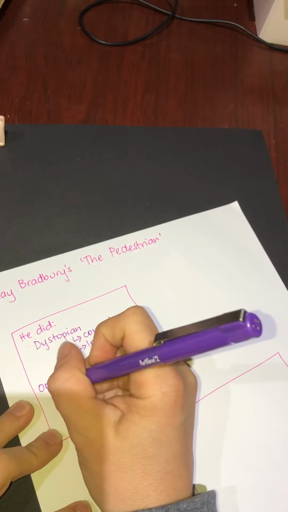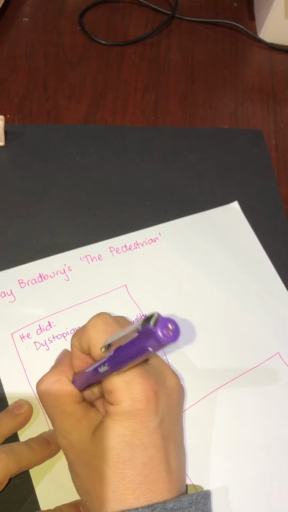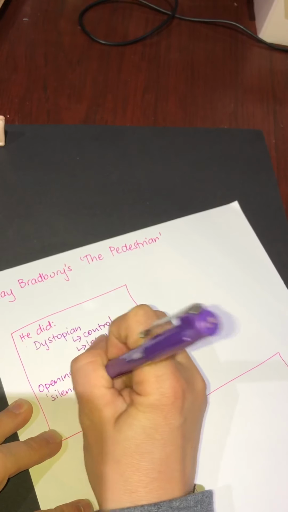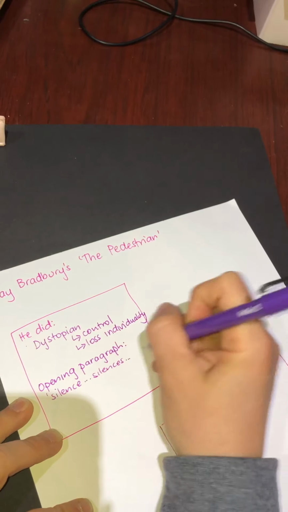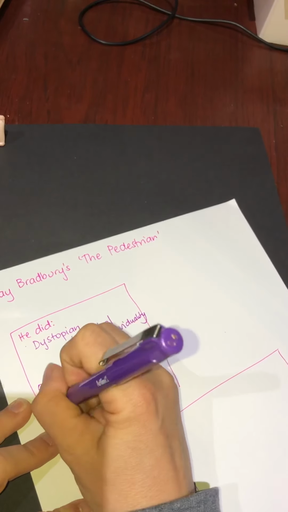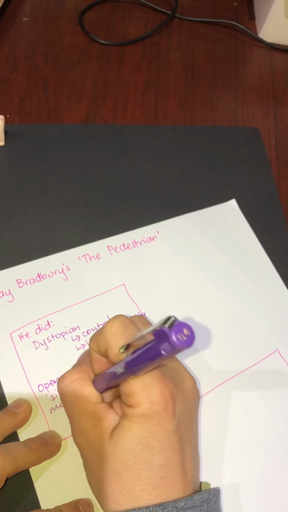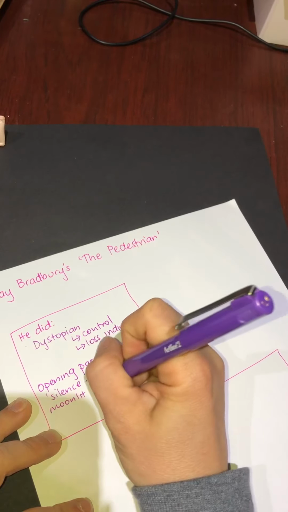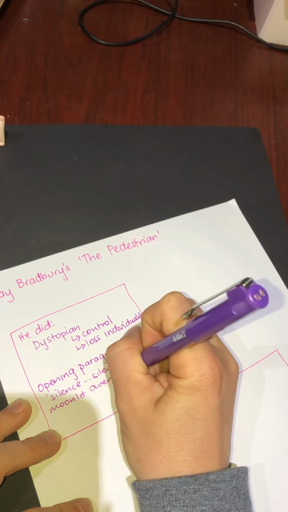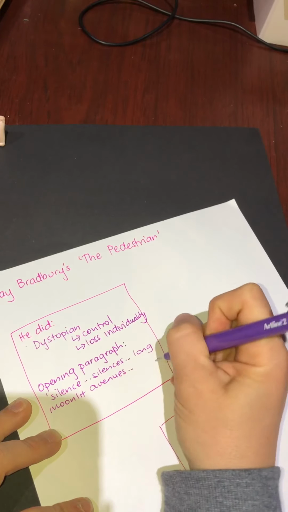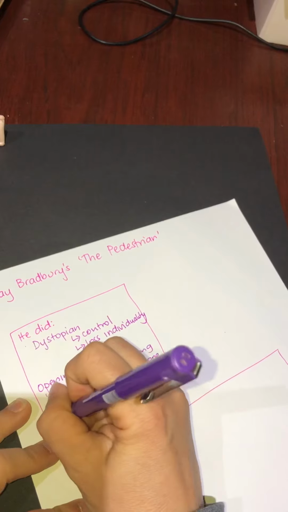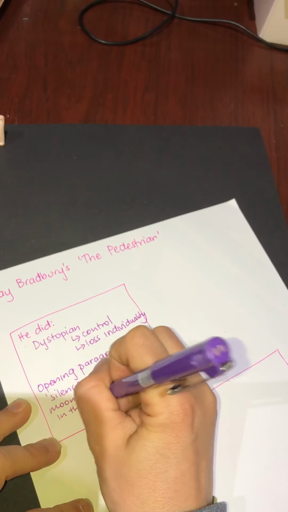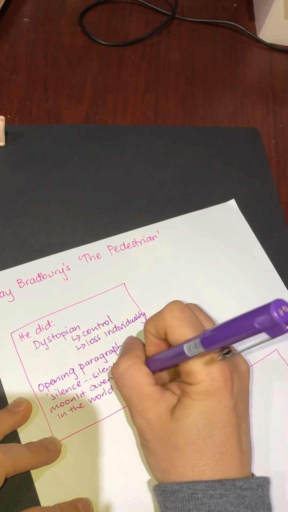So the quote that I find in the opening that's quite interesting is that he says silence, then he says silences, then he talks about long moonlit avenues, and he talks about being alone in the world. He talks about frosty air.